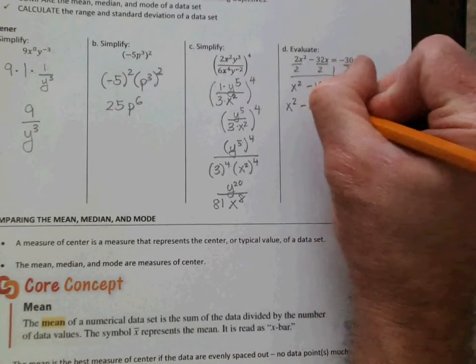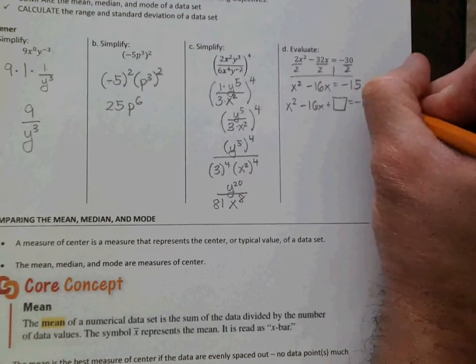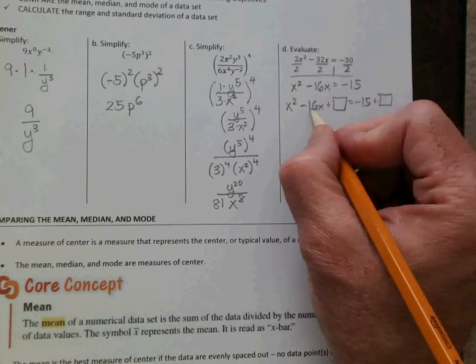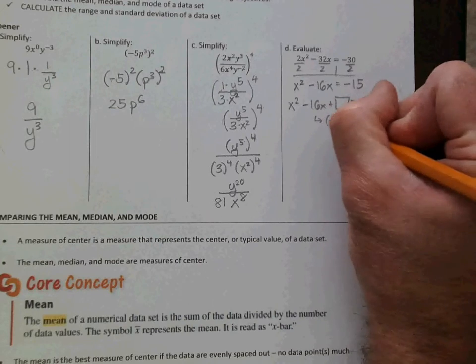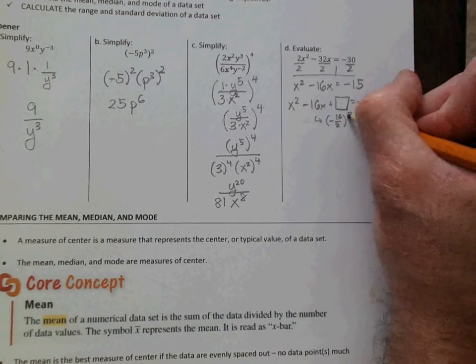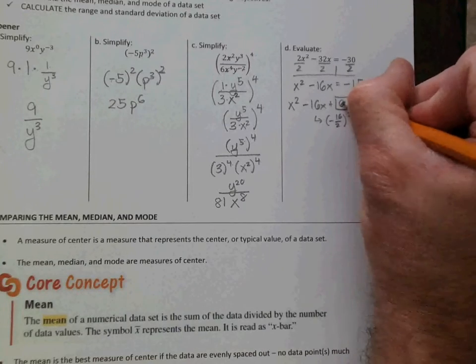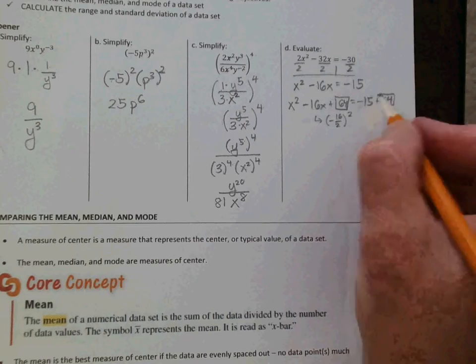So this is x squared minus 16x plus box is equal to negative 15 plus box. Well, what goes into the box? Divide the negative 16 by 2. You'll get negative 8, and then you square it, which is a positive 64. So that's what goes in the box.